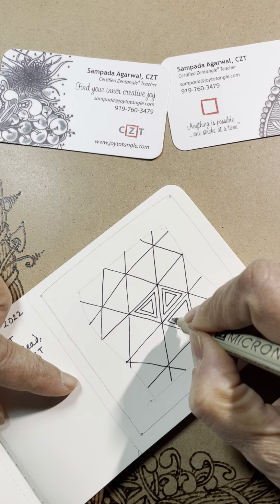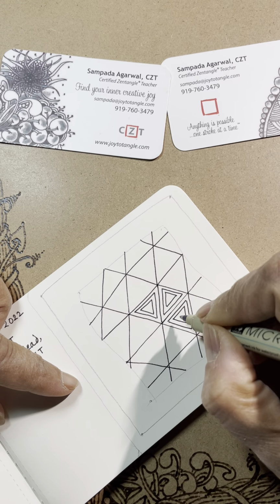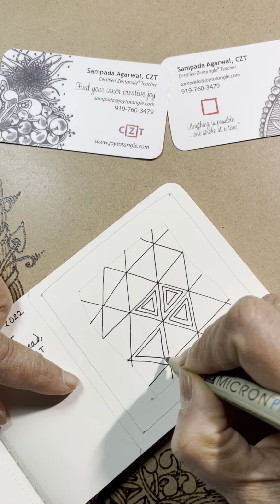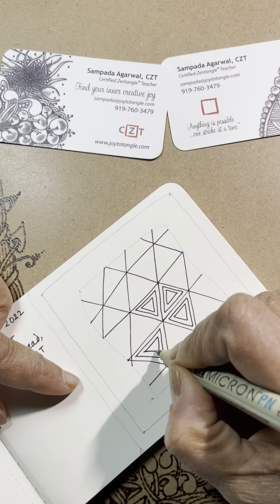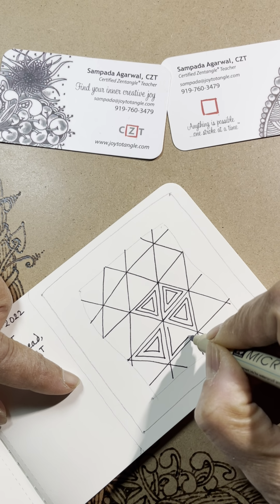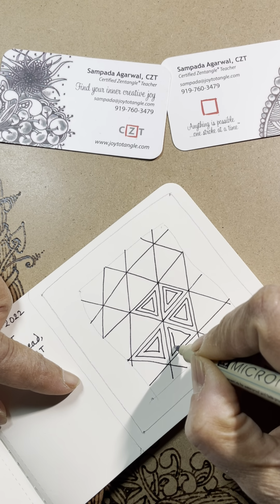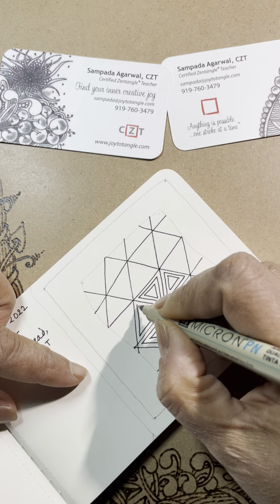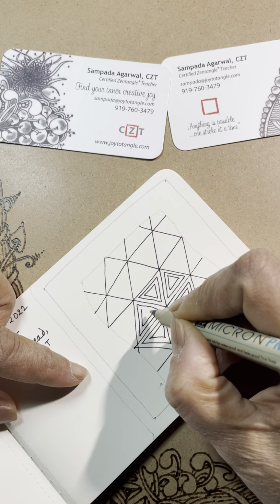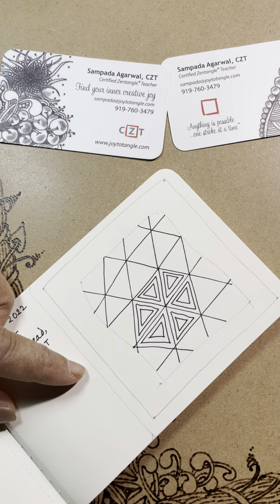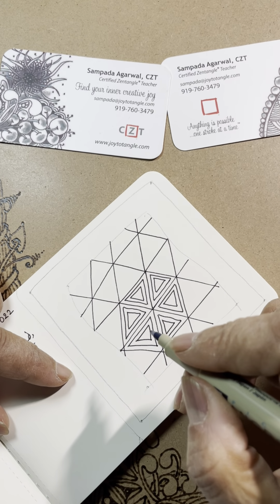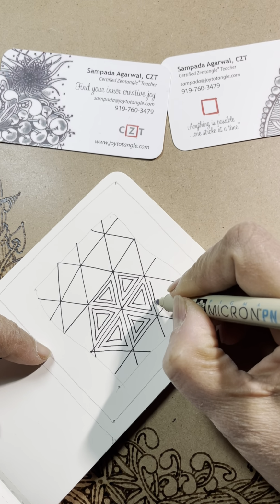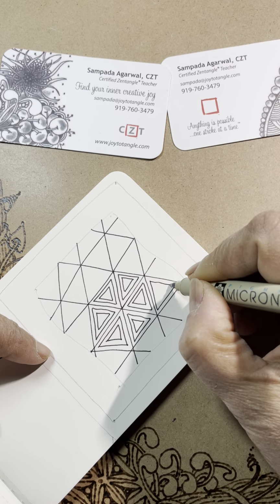Essentially we are just creating smaller and smaller triangles inside. I'm just going in and creating 2 triangles. We can always add more if we want to make that smaller, but for now, let's just keep it to 2 layers.